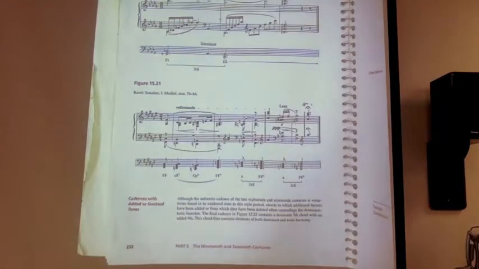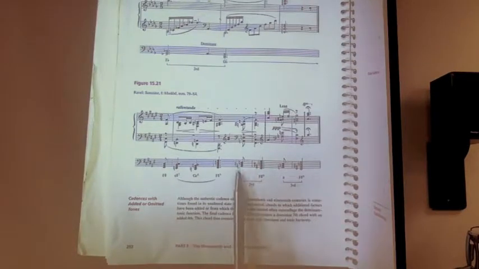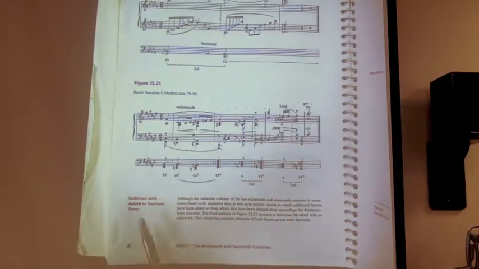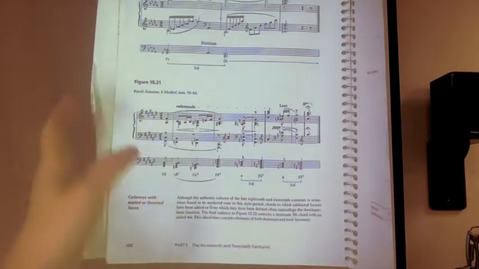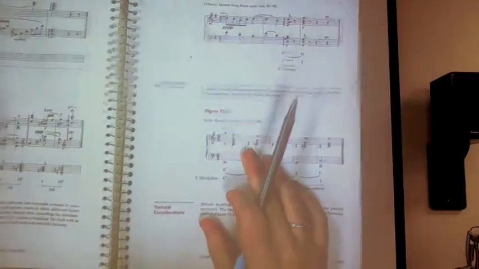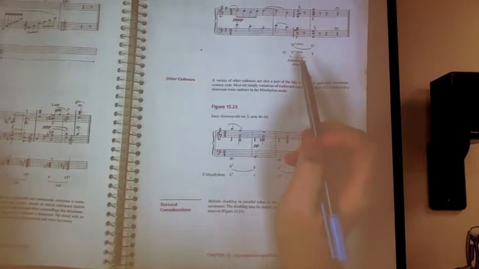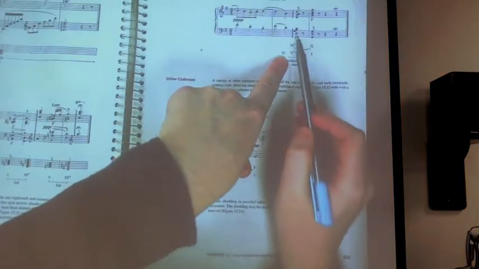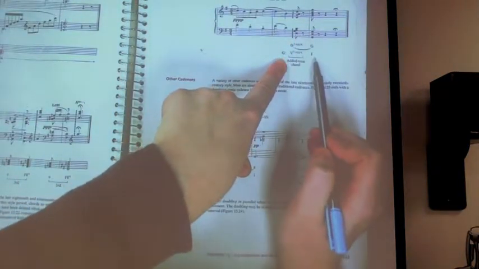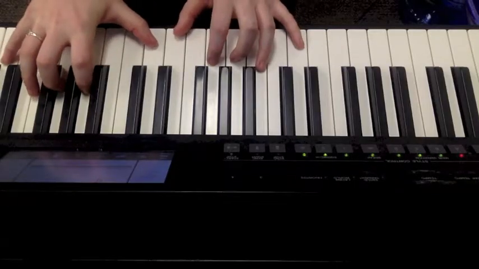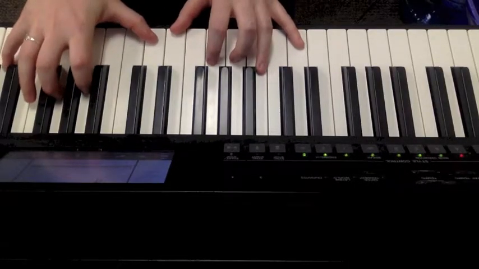You may also see a cadence with an added or omitted tone. Here's another example from Ravel, the cadence jumping in thirds. And then you also see cadences with their favorite trick, which is to add or omit a tone, and then they'll use it in the cadence itself. So in this case, we've got this 5/7 with an added fourth right here, and then it resolves to 1. So another cadence that you'll see is an added tone.